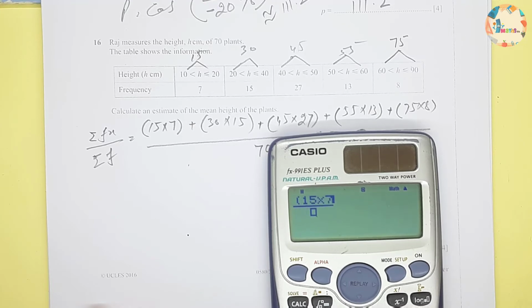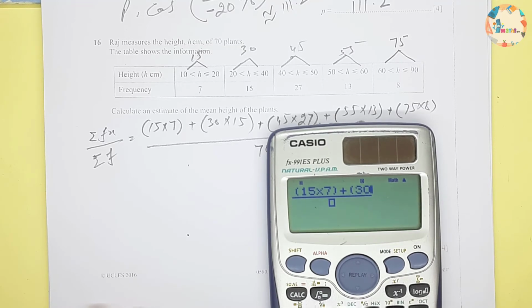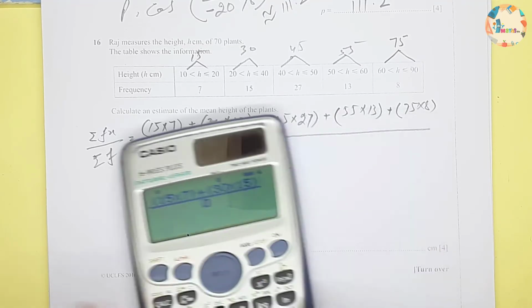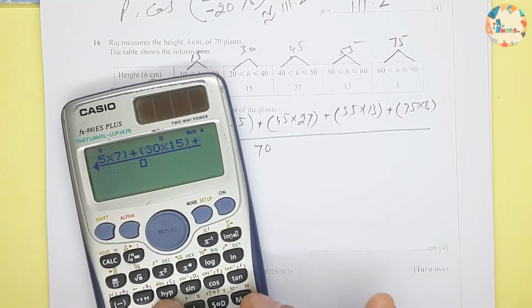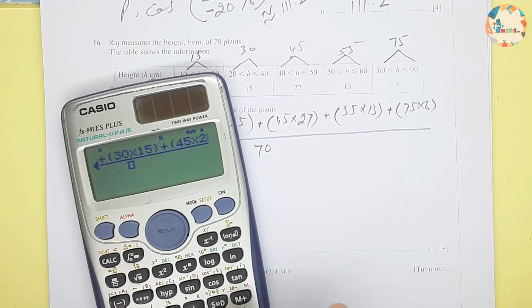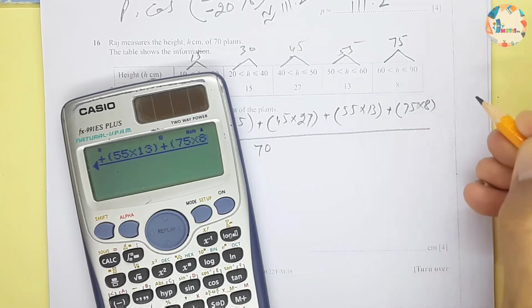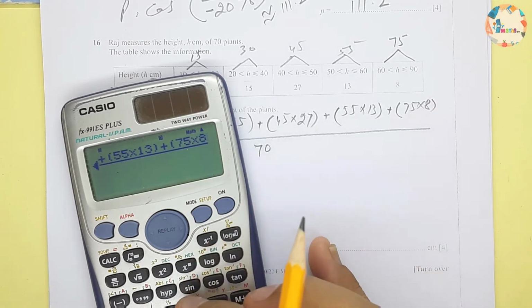So 15 multiplied by 7 plus 30 multiplied by 15 plus 45 multiplied by 27 plus 55 multiplied by 13 plus 75 multiplied by 8, divided by 70.